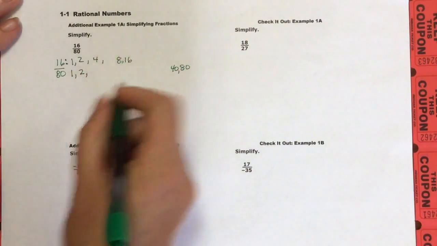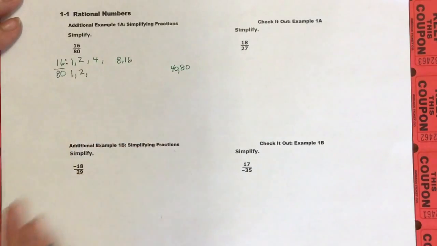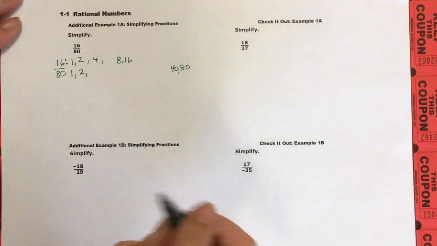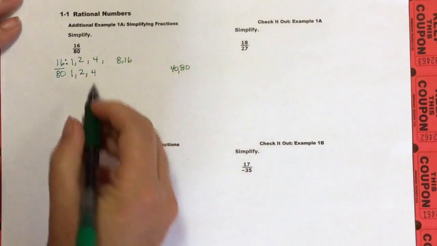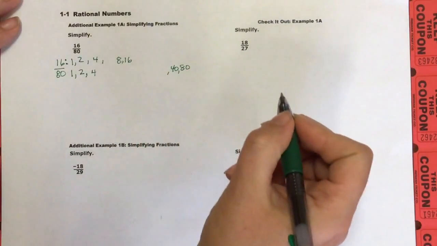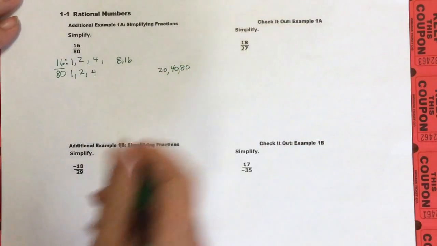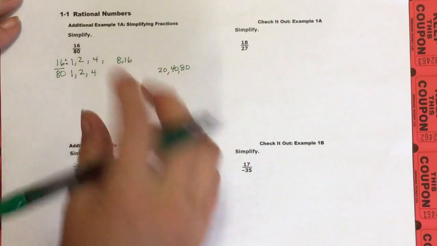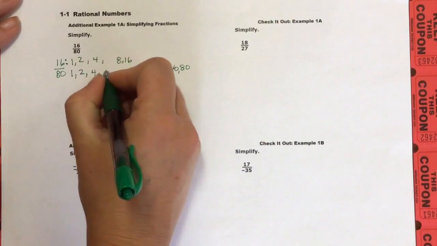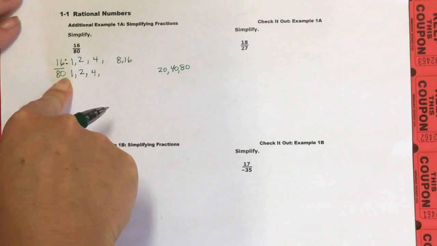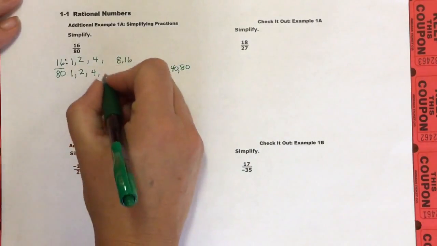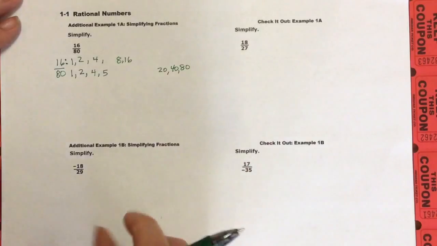Okay, let's see if the number is divisible by 3. Well, 8 plus 0 is 8. 8 is not divisible by 3, so that number is not divisible by 3. Is it divisible by 4? Yes, 4 times 20 is 80, and notice those are even closer. Okay, the next one would be 5. And it ends in a 0, so we know it's divisible by 5 because the number has to end in 0 or 5.